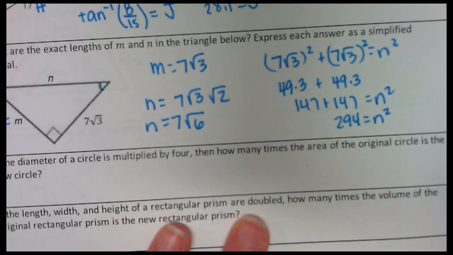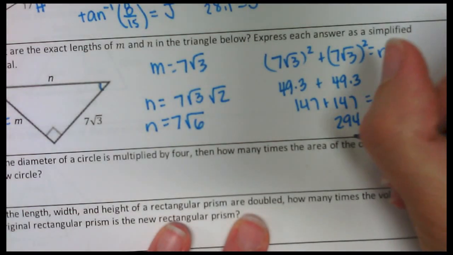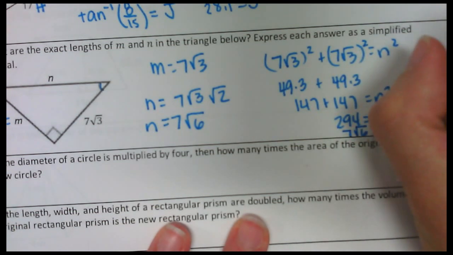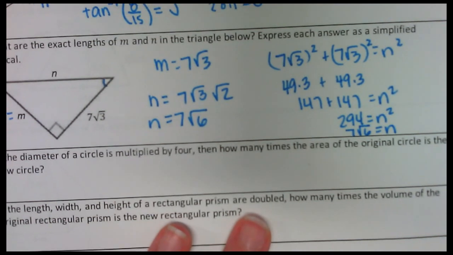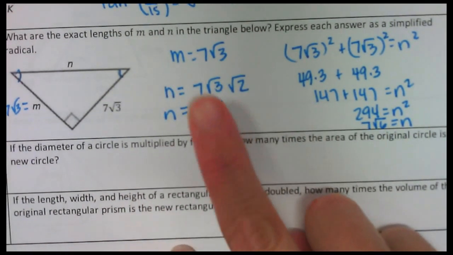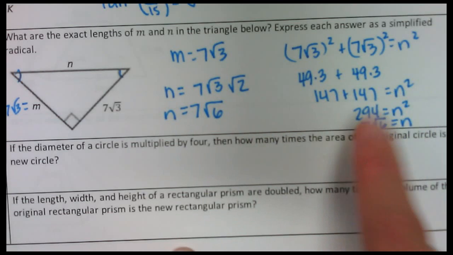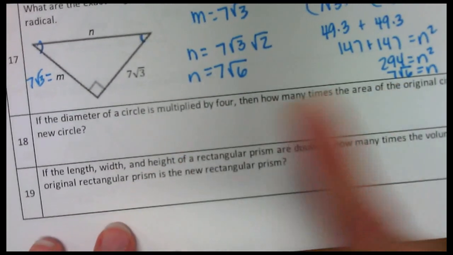And then I'd have to take the square root, and I'll get the same thing. But like I said, either way, you get the same answer. So it just depends if you want to use your rules or do Pythagorean theorem.